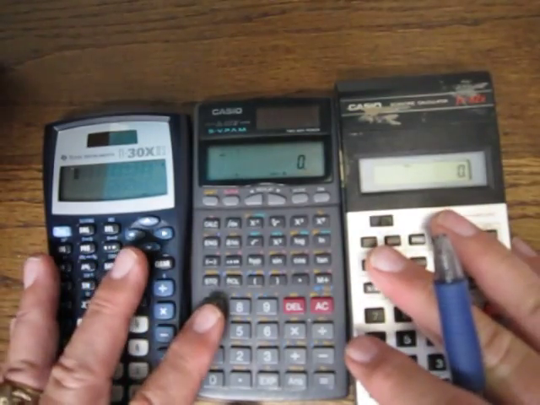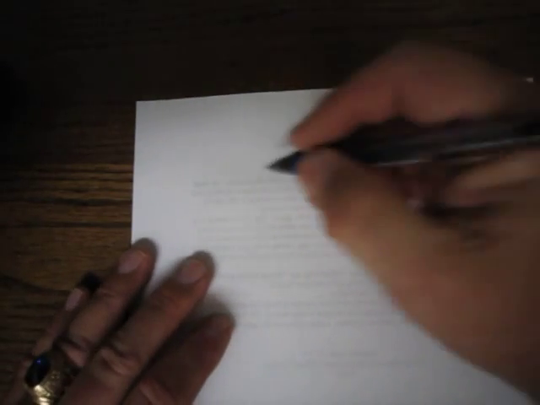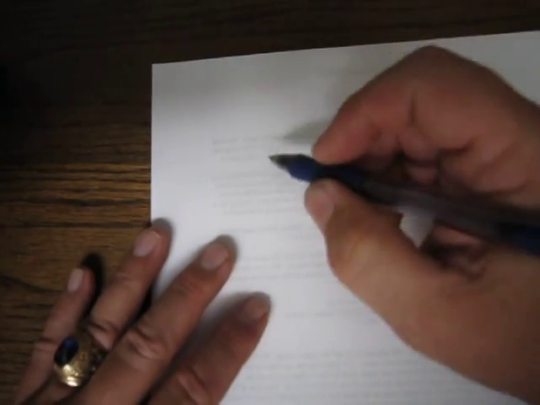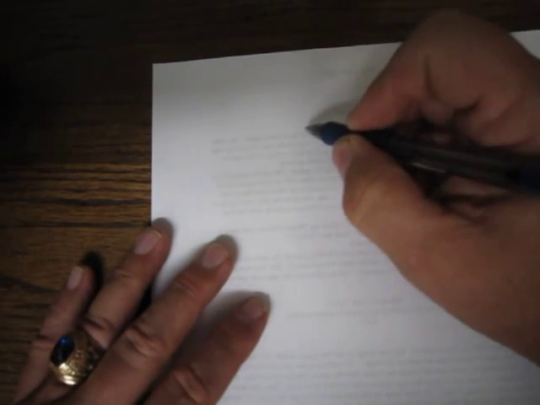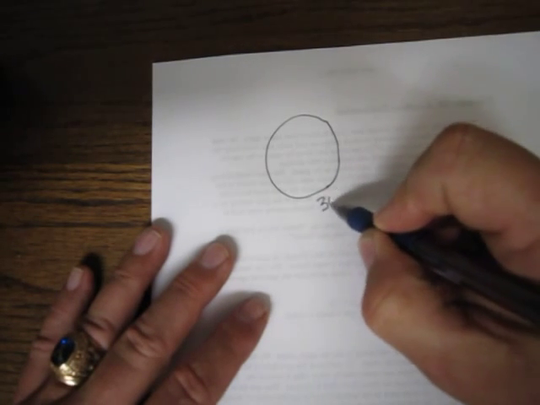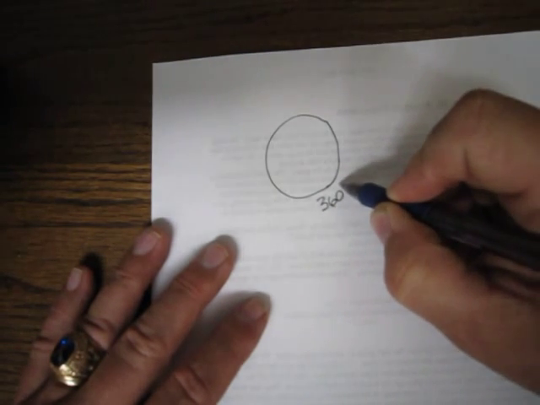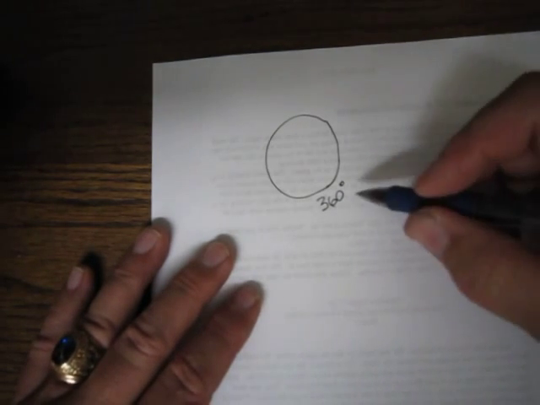Okay, now everybody knows how to add 1 and 1, 2 and 2 on a calculator probably. But we're not going to be adding 1 and 1, 2 and 2. We're going to be adding degrees, minutes, and seconds. Now, of course, in a circle, there's 360 degrees. And in celestial navigation, we're going to be working with that a lot.